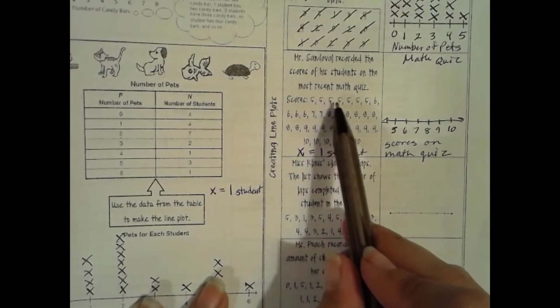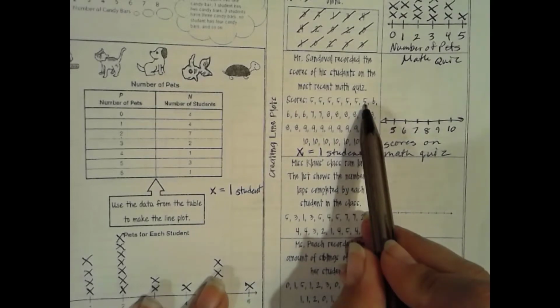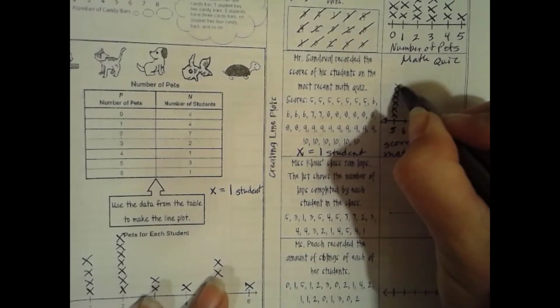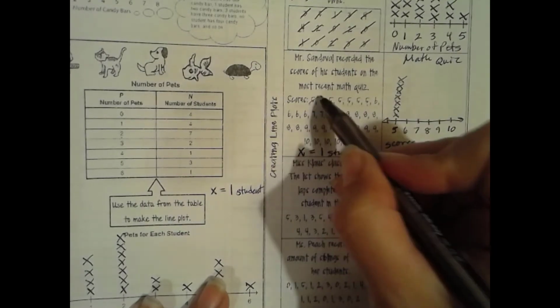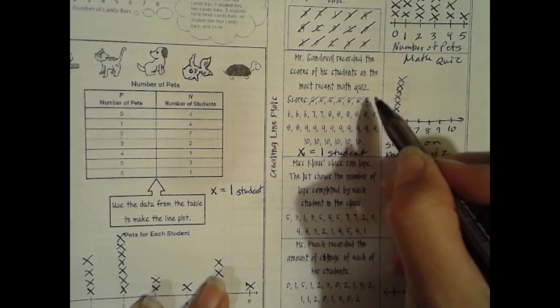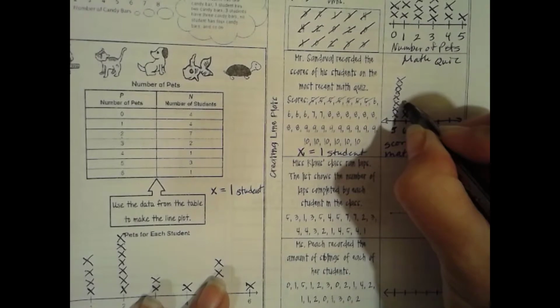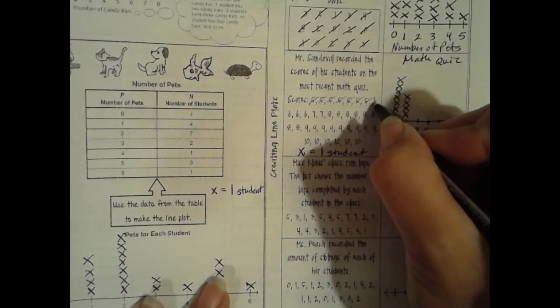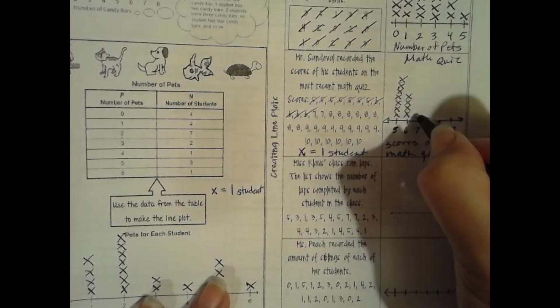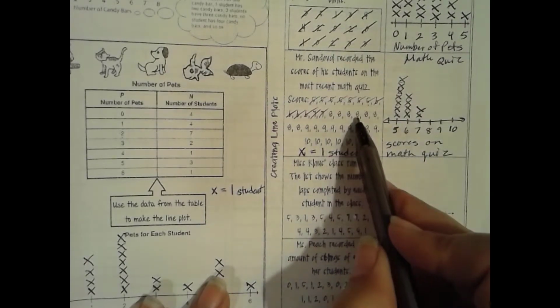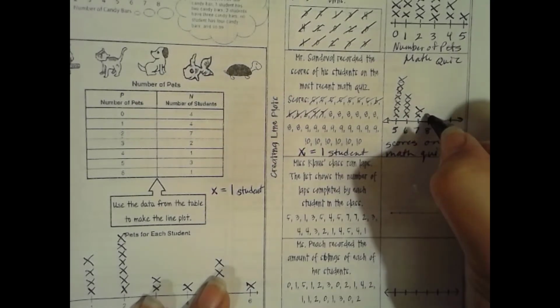So we have 1, 2, 3, 4, 5, 6, 7 who have scored a 5. We have 1, 2, 3, 4 who scored 6. We have 2 who scored 7. We have 1, 2, 3, 4, 5, 6, 7, 8 who scored 8.